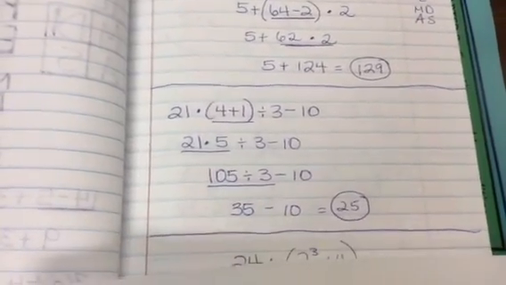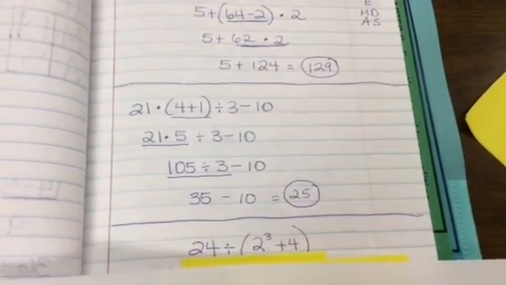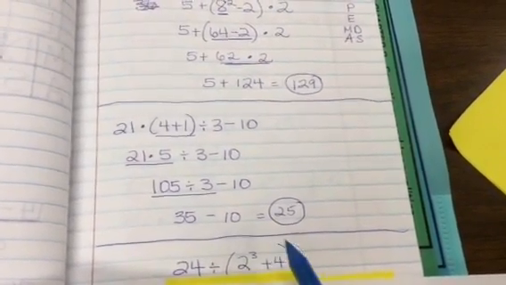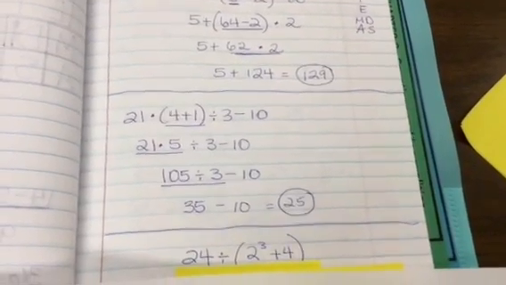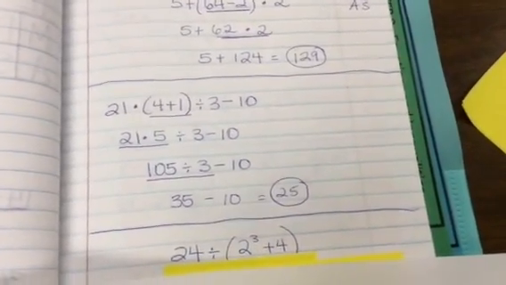All right, last question. I want you to do this. 24 divided by, parentheses, 2 to the third plus 4, close parentheses. Do that one in your journal. I will see you tomorrow. Do it neatly. Each step gets one operation.